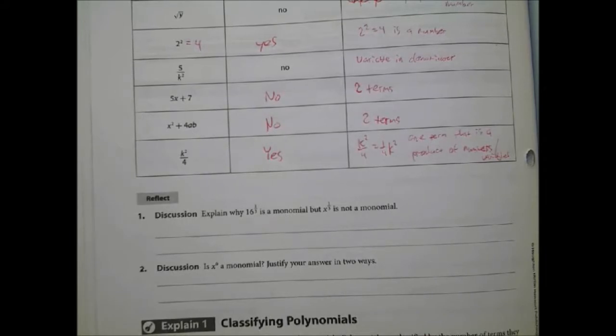Okay, why is that? Anyone have an idea about what the difference is between 16 to the 1/3 being a monomial and x to the 1/3 not being a monomial? What do you think, Ella? Maybe the 16 to the 1/3 power simplifies to a whole number. Okay, so the key there is that, yes, the 16 to the 1/3 simplifies.